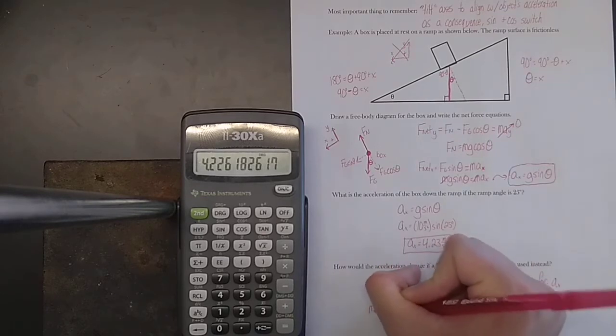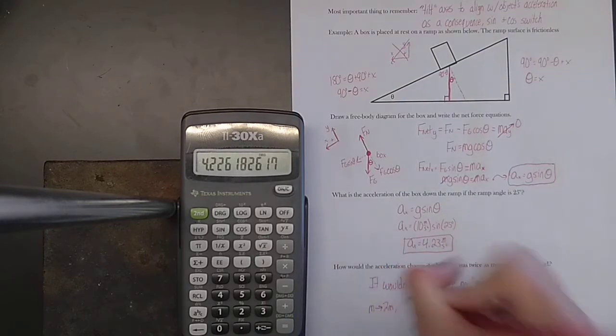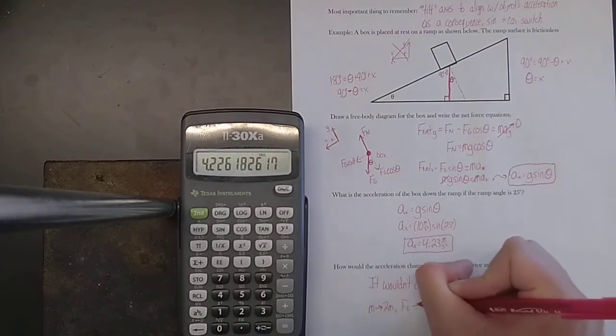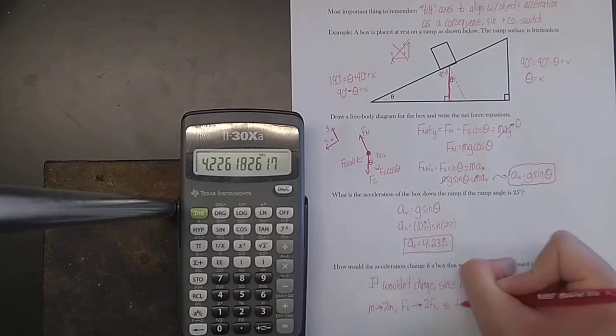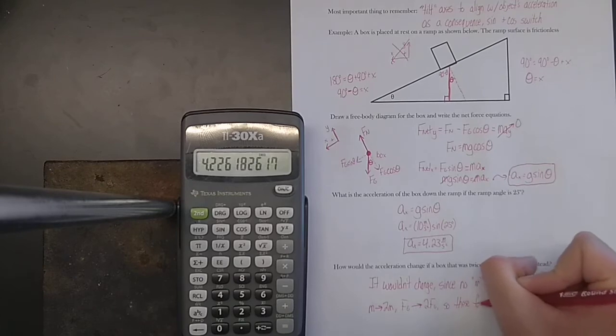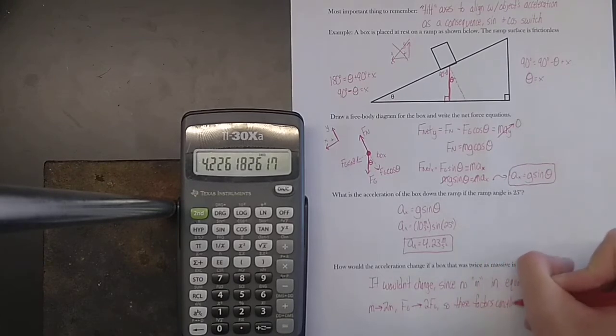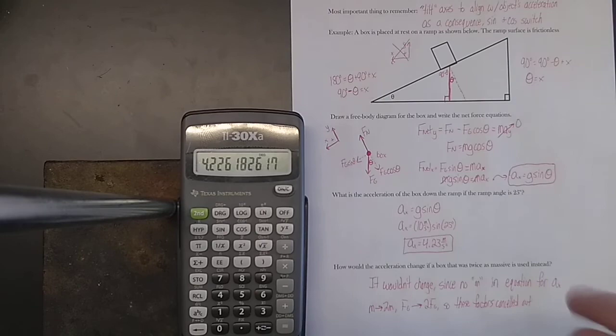The box got harder to accelerate, but the force on the box also grew. So even though the mass went from m to 2m, the force of gravity went from Fg to 2Fg. So these factors canceled each other out. And that's why the acceleration is independent of the mass. That's how we'd say that.